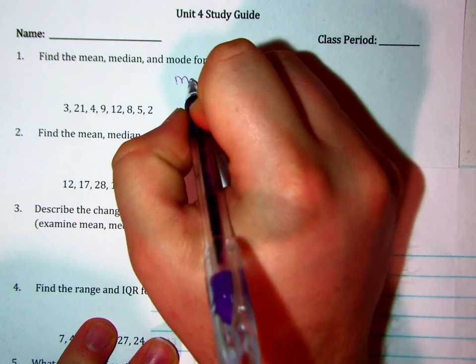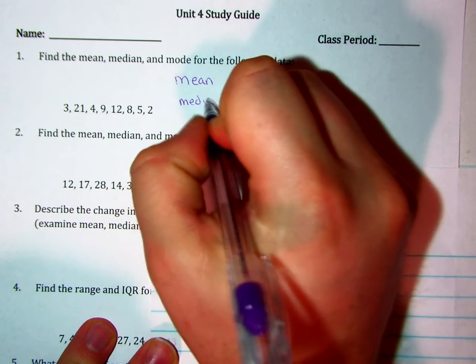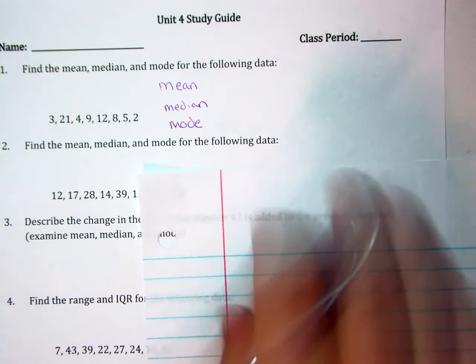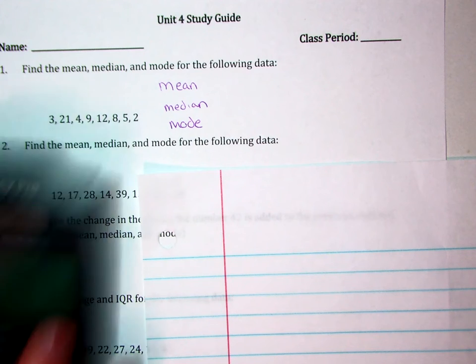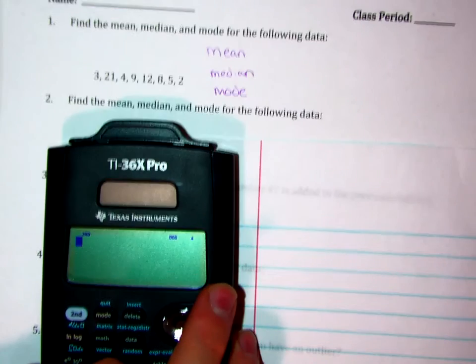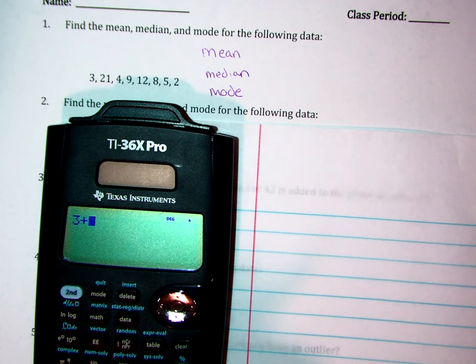So I'm going to eventually find the mean, the median, and the mode. And the mean should be the easiest of them all. Let me bring my calculator up here so you can see what's happening. 3 plus 21 plus 4 plus 9 plus 12 plus 8 plus 5 plus 2.